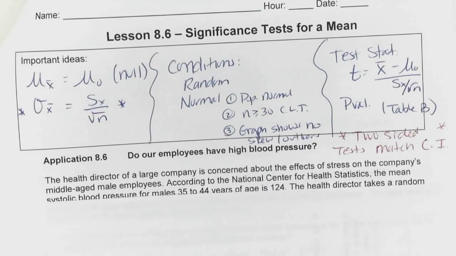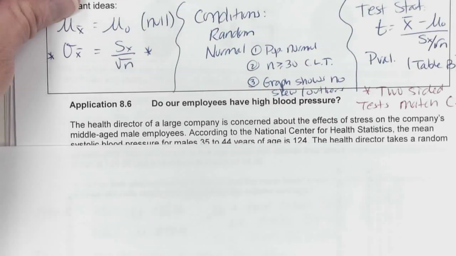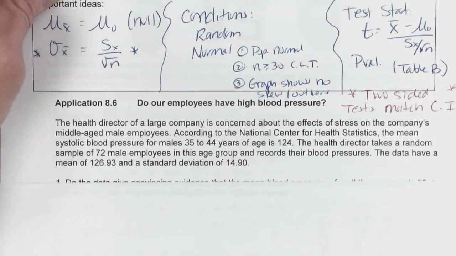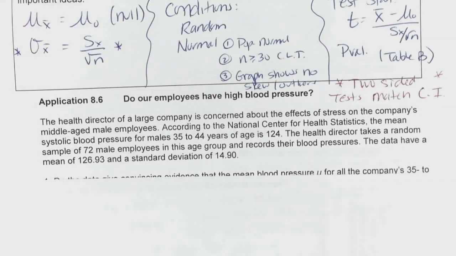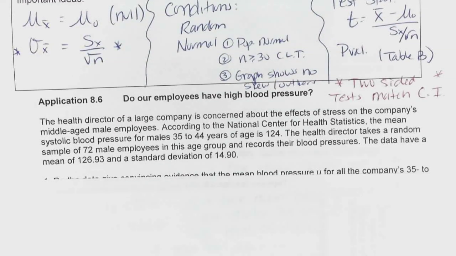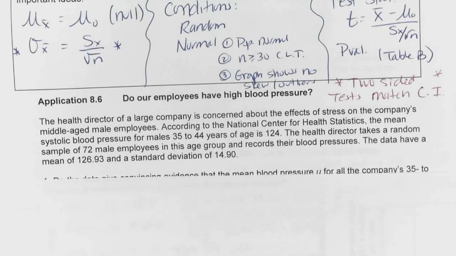Let's take a look at our example. Do our employees have high blood pressure? The health director of a large company is concerned about the effects of stress on the company's middle-aged male employees. According to the National Center for Health Statistics, the mean systolic blood pressure for males 35 to 44 years of age is 124. The health director takes a random sample of 72 male employees in this age group and records their blood pressures. The data have a mean of 126.93 and a standard deviation of 14.90.